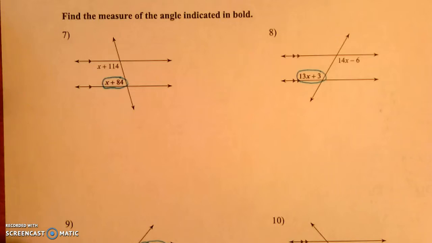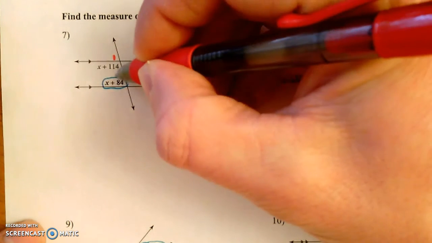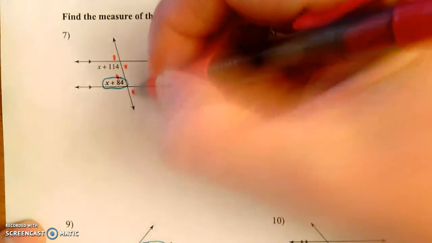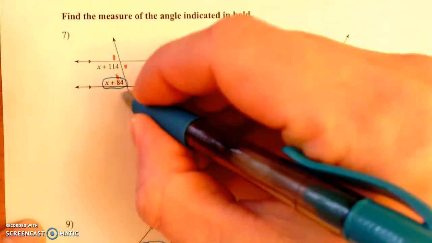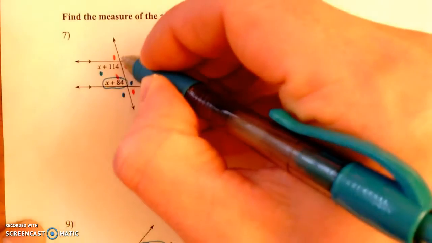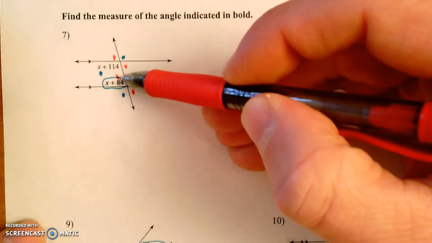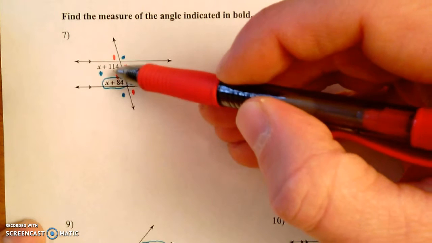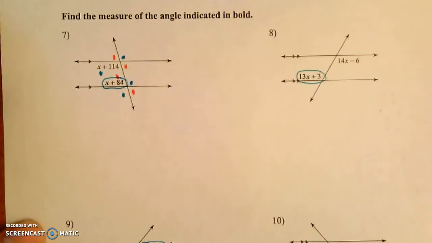So when we look here, I'm going to mark my 4 angles in their zigzag pattern. And I'll go in the other direction. Now I see that the x plus 84 is a red angle, but the x plus 114 is a blue angle, which means that they're not congruent, they are supplementary.